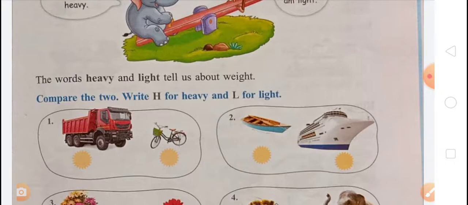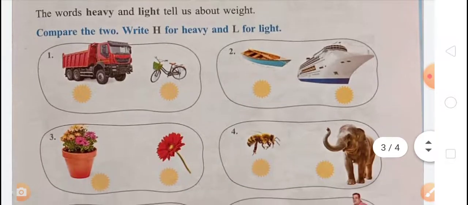In first picture you can see here that a truck is heavy, so we have to write H, and a cycle is light, so we have to write L. In second, the ship is heavy, so we have to write H, and a boat is light, so we have to write L. In question number third, the flower pot is heavy, so we have to write H, and a flower is light, so we have to write L. H means heavy and L means light.